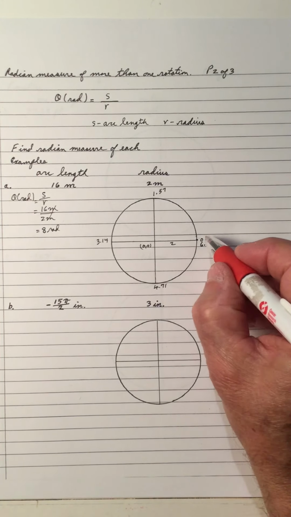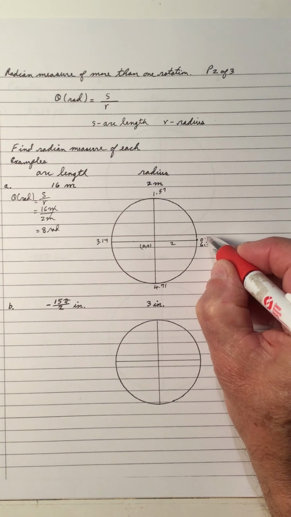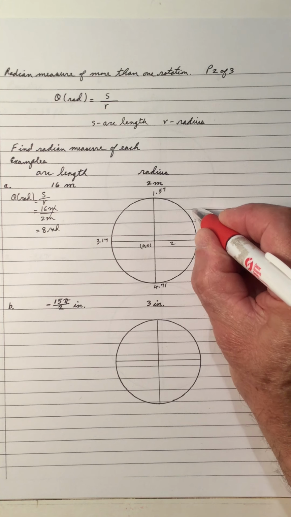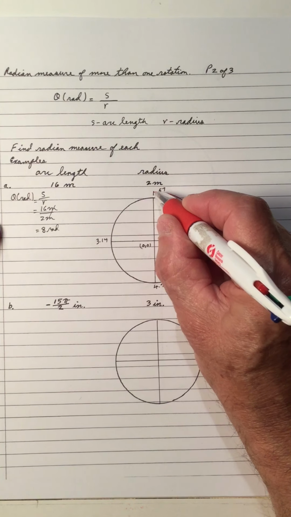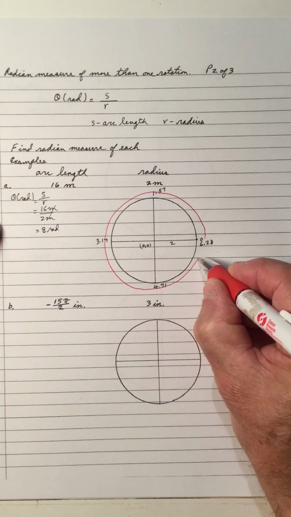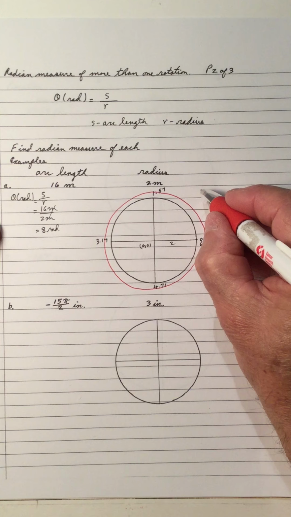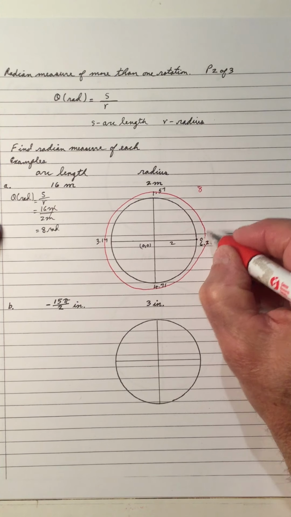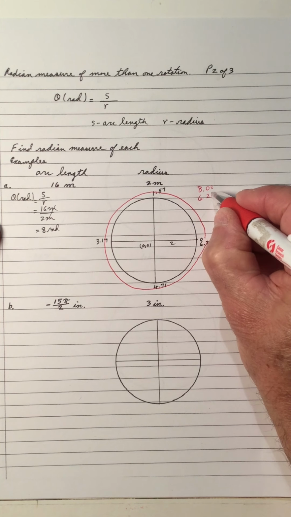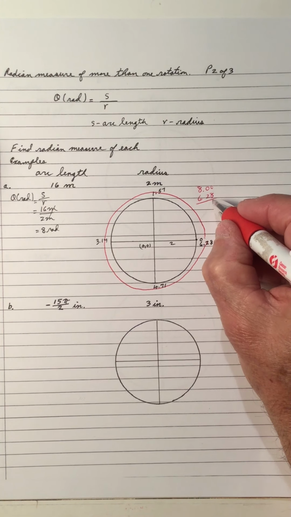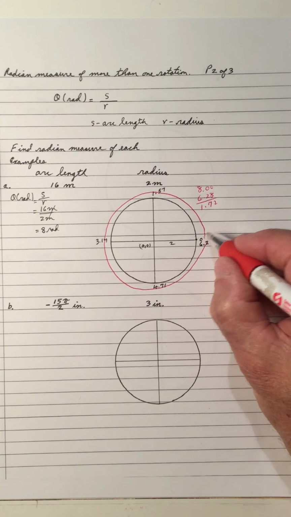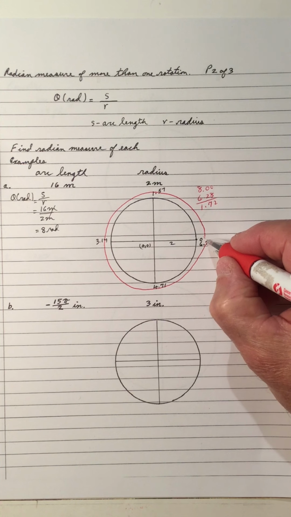So if I start here and rotate, I'm going to rotate like this. So watch. When I rotate this far, which is right here, there's 8 radians, but I've only gone 6.28 radians so far. So what's left is 1.72 to go.